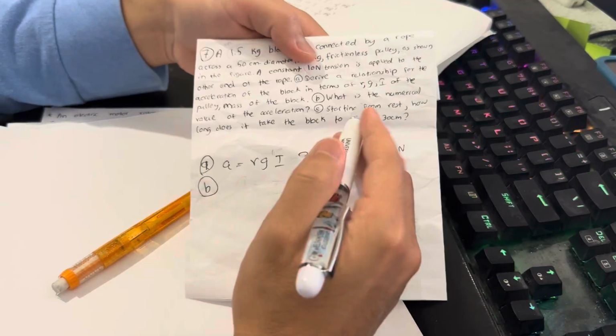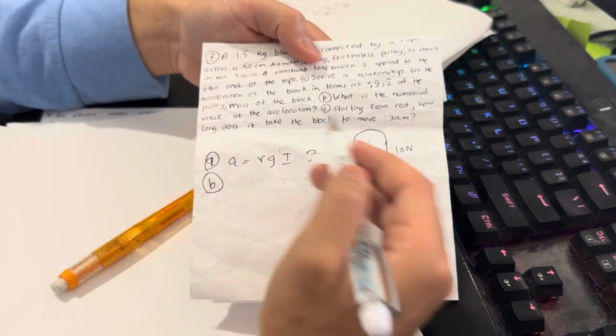And B, what is the numerical value of the acceleration?